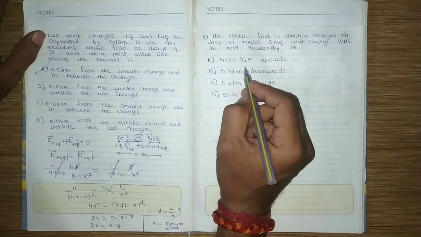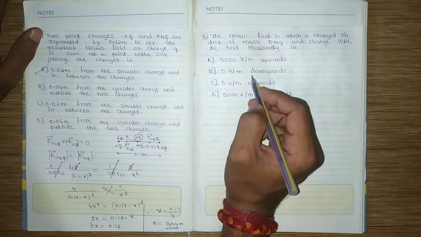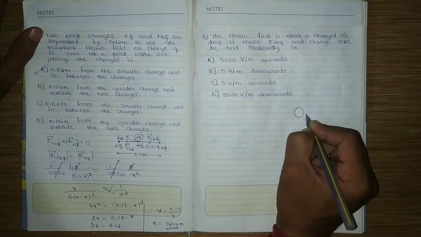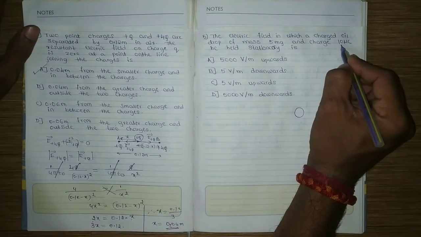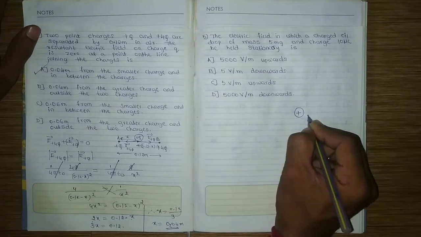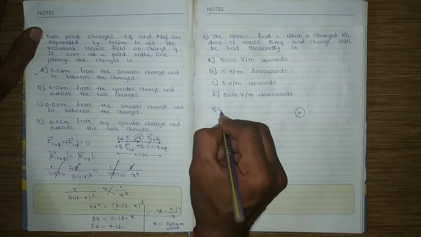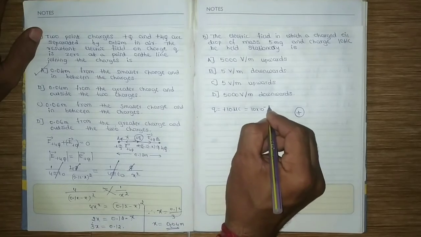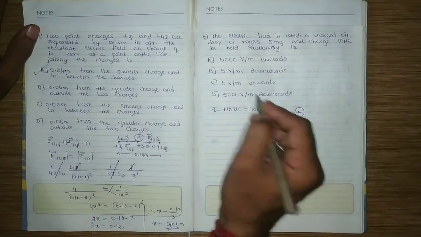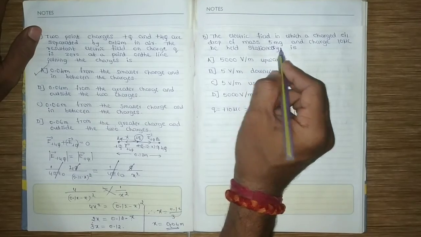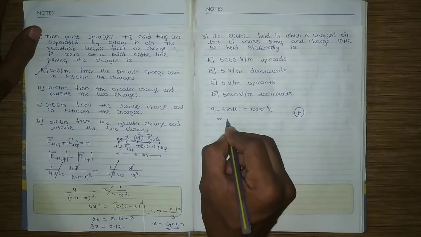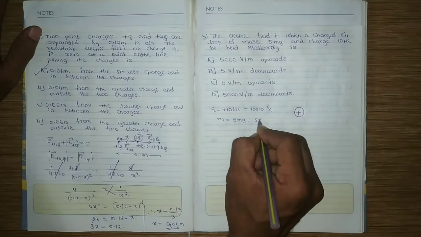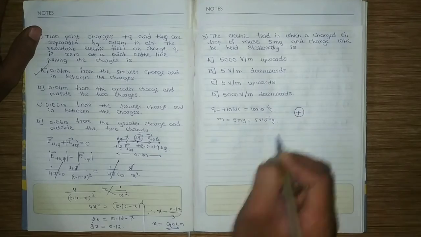In the question it is given that there is one charged oil drop. I am taking one charged oil drop and it has a charge 10 microcoulomb, that is it has a positive charge, and that charge I am taking as q is equal to plus 10 microcoulomb, that is equal to 10 into 10 to the power minus 6 coulomb. And its mass is also given, that is m is equal to 5 milligram. 5 milligram means 5 into 10 to the power minus 3 grams.